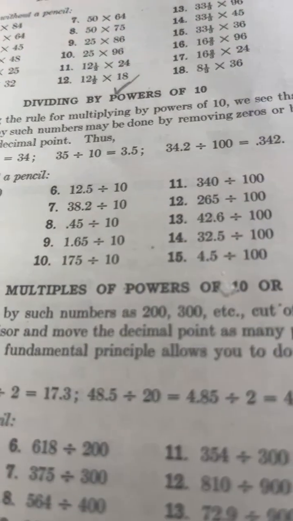But I'm going to show you some formulas here that are going to blow your mind. And then I'm going to close it out.